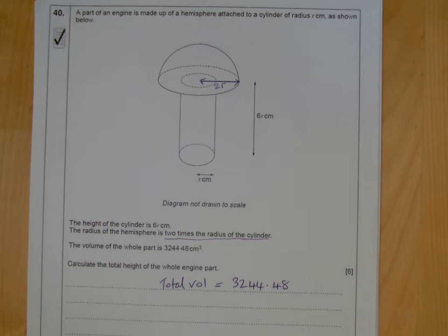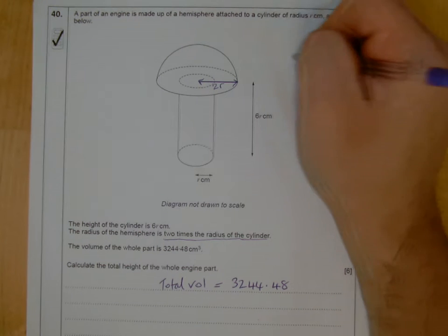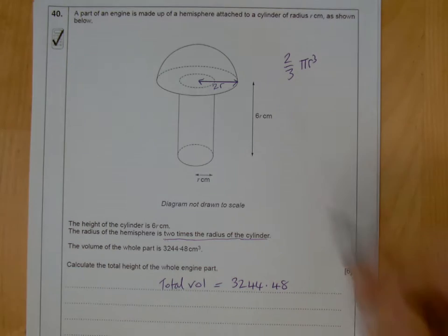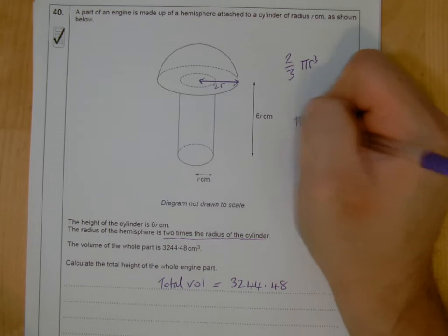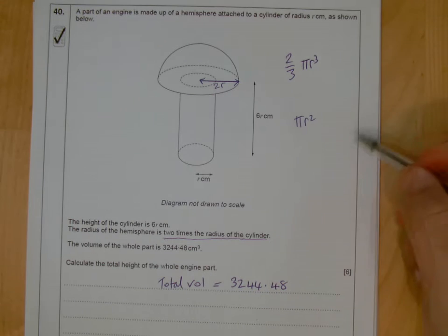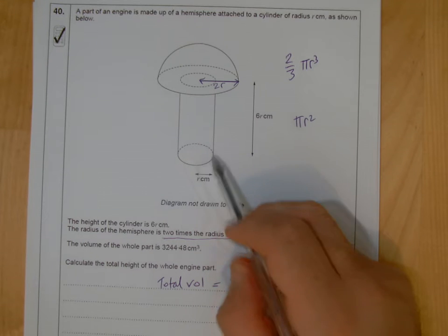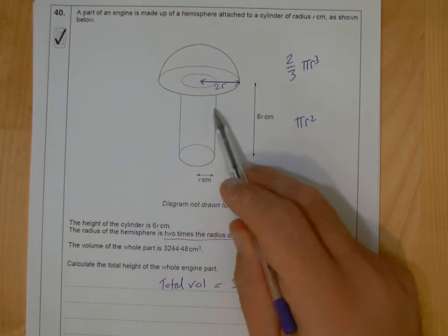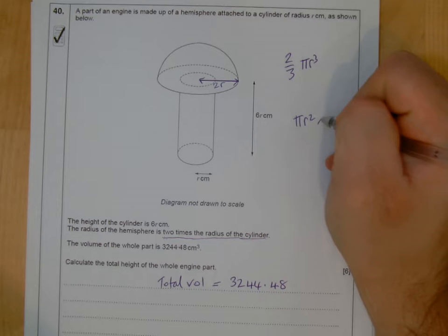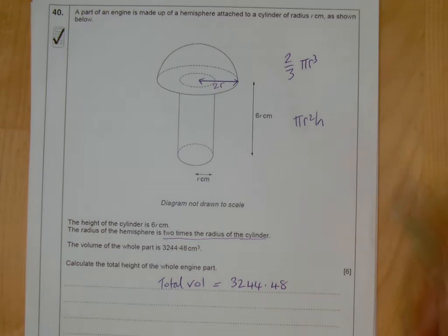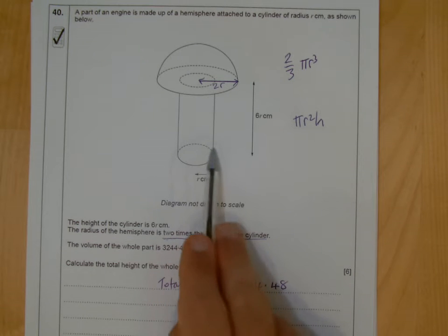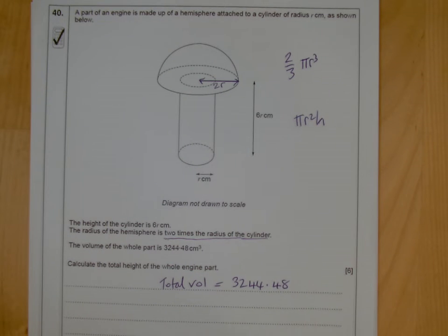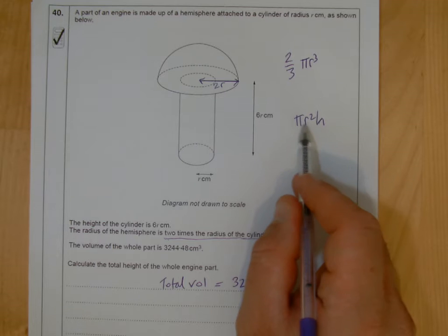So then it's a case of using formulas. For a hemisphere, of course, it's 2/3 pi r cubed, half of a sphere. And then a cylinder, which they don't give you, you're going to need to remember this. It's just the cross section here, which is a circle, so pi r squared times the length of it. It's just like a prism, isn't it? So you've got pi r squared h, the circle area, just times its length, or its height in this case. So let's start off then with the cylinder.